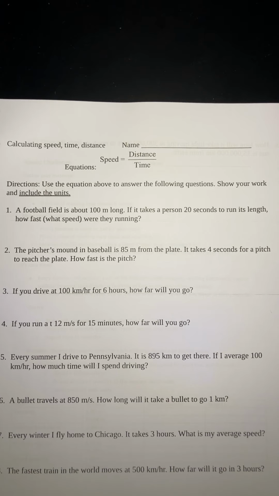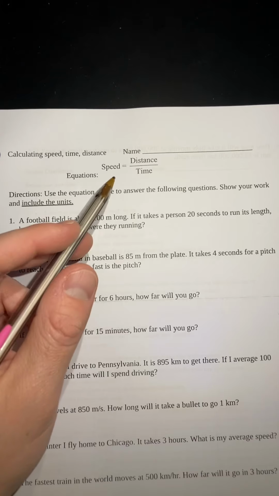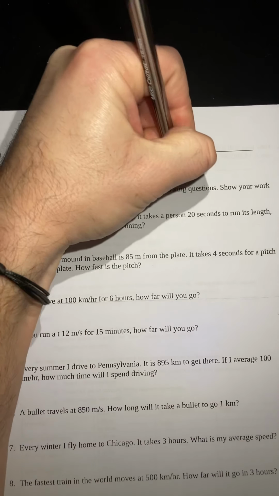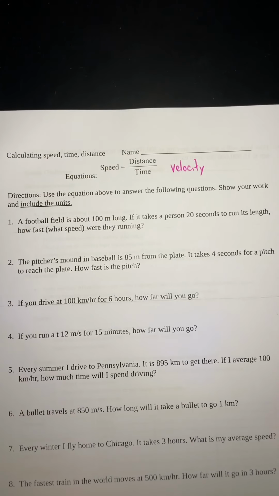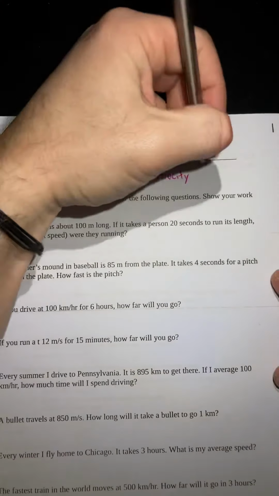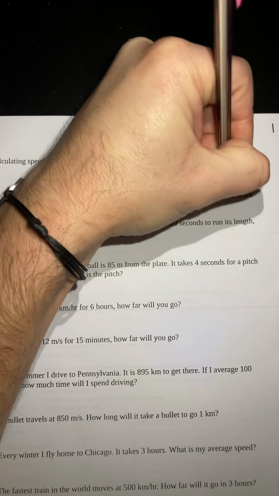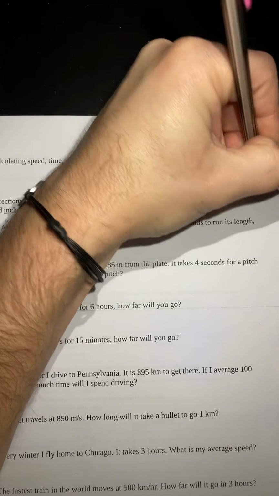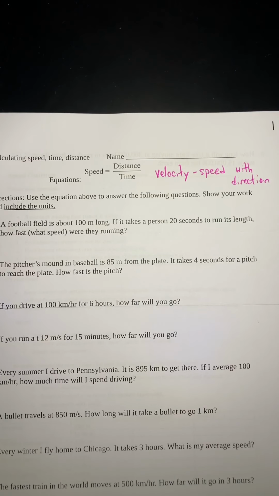That's really your speed, but it also gives you the direction that it's actually traveling. So that's the difference between speed and velocity. So if you want to write on there what velocity is, okay, velocity is just speed with direction. Okay? Speed with direction.